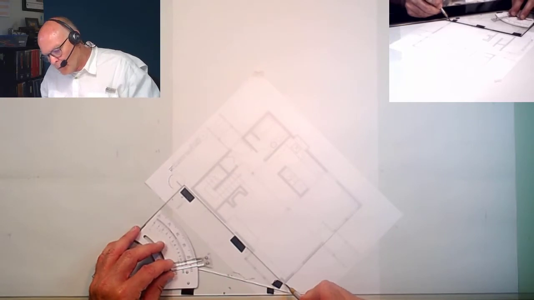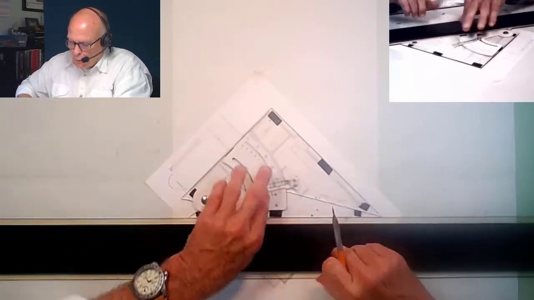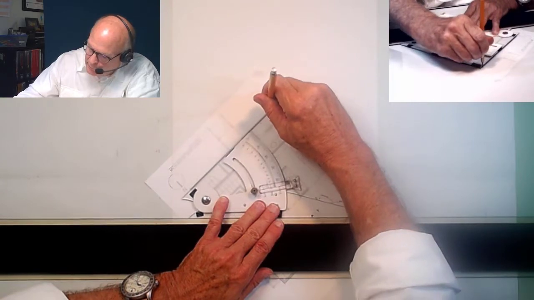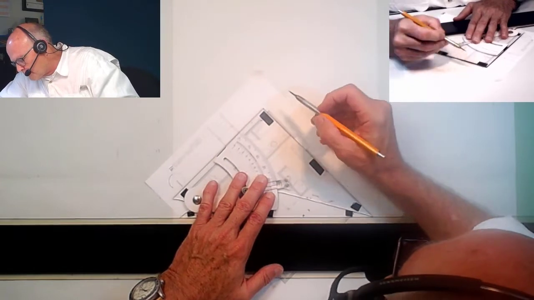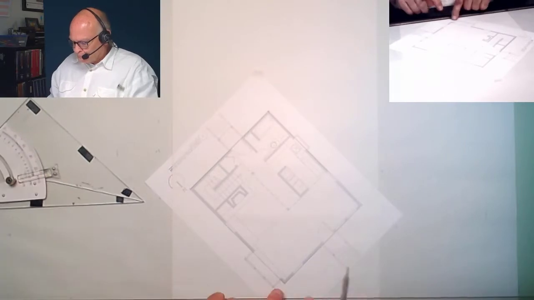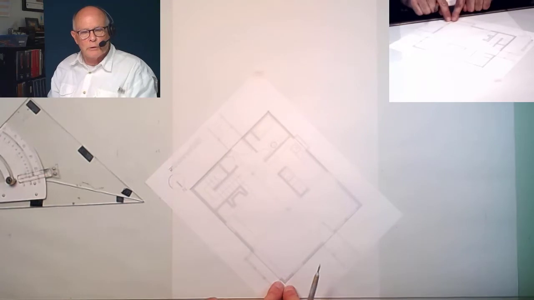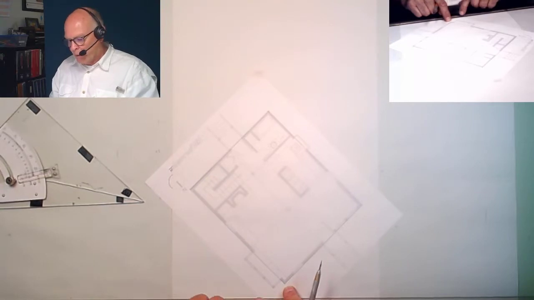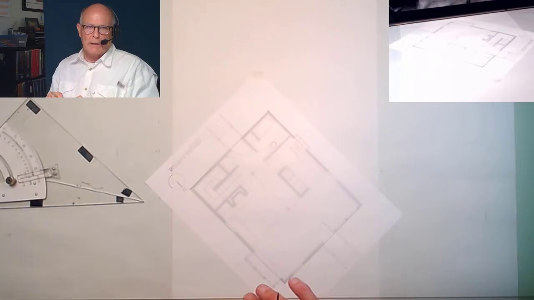I'm going to go all the way around, all sides, all four corners. Let's make sure I get that lined up. Okay, so just the outer side, not the inside, just the outer corner. I'm going to leave the solarium off for now. We'll come back to that towards the end. All right, so it's just the box. All I've done is trace the outside line of the box.